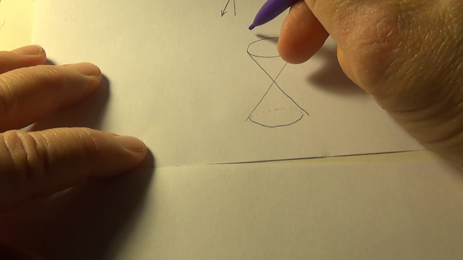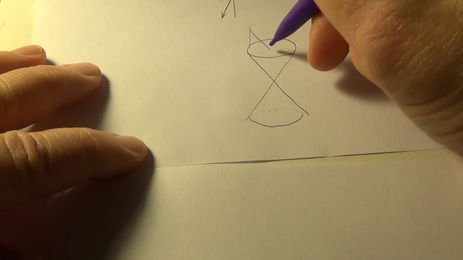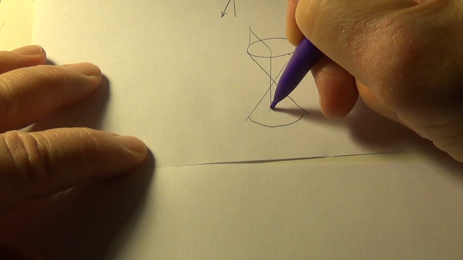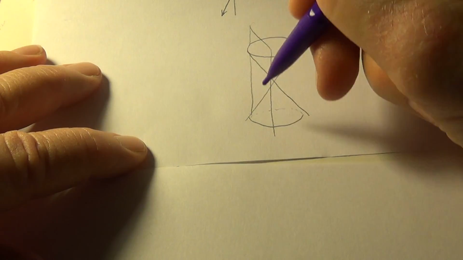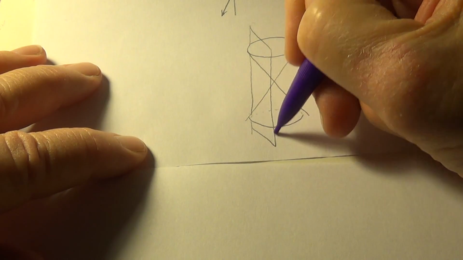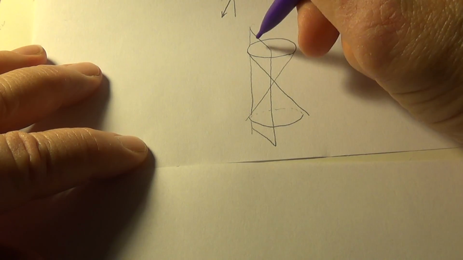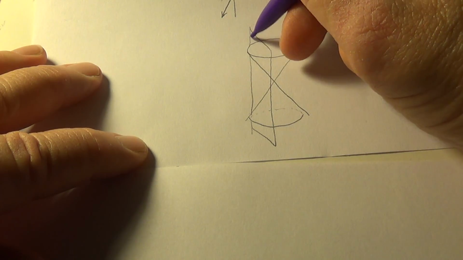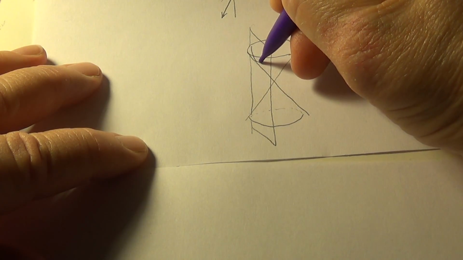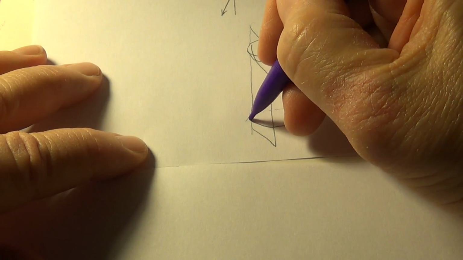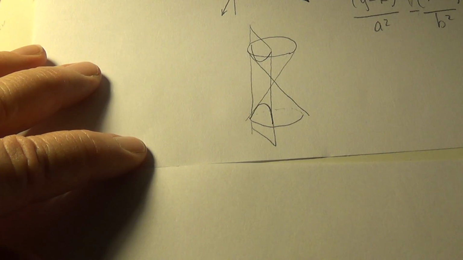This is the hardest one for me to draw, but we're going to take our sharp plane and cut through our cone like this. And the intersection, if we look inside, where this plane cuts this cone, would make these kind of intersections. So that's our hyperbola.